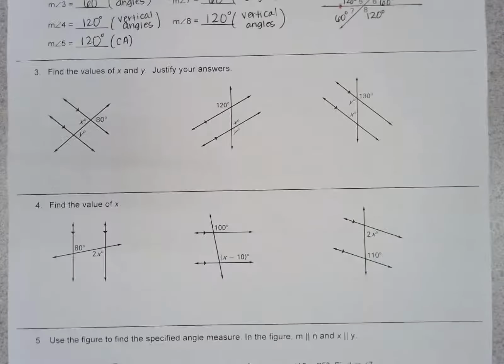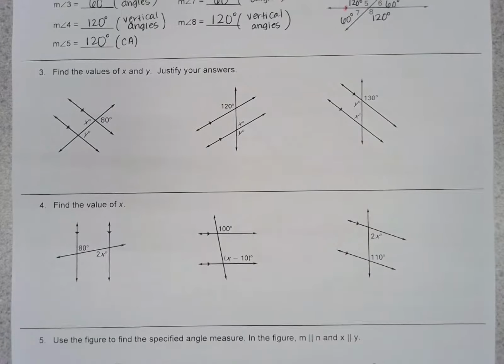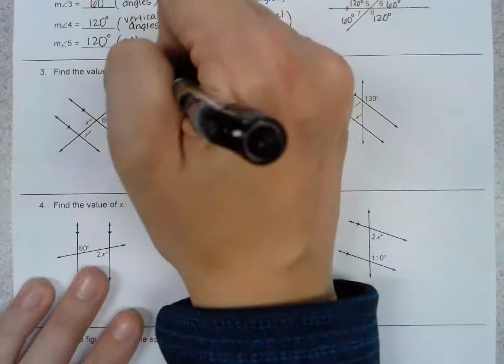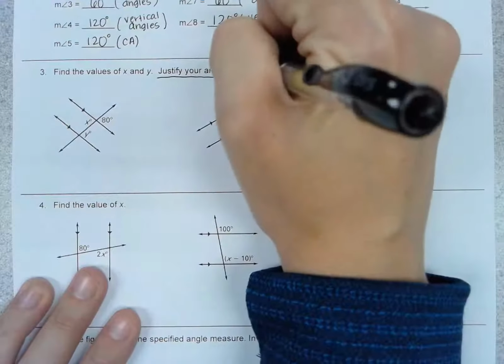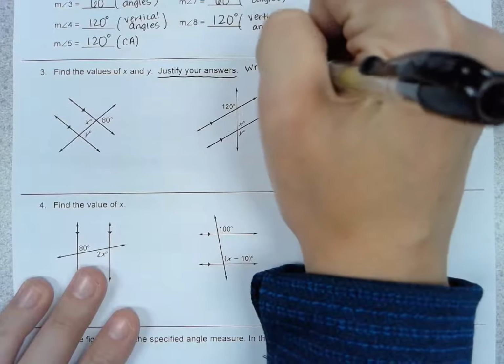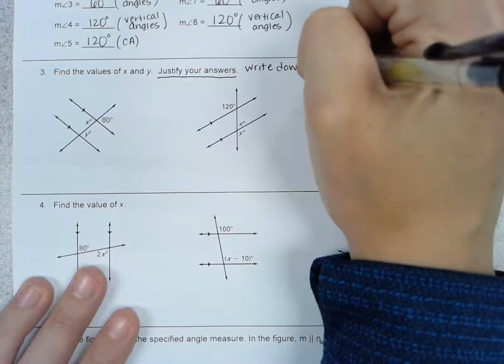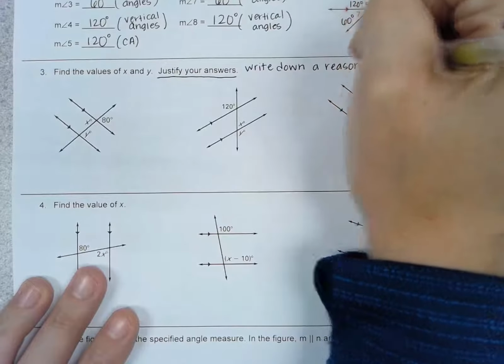On question number 3, it wants us to find the values of x and y, but it asks us to justify our answer. So when it says justify your answers, that means that they want you to write down a reason next to each answer.